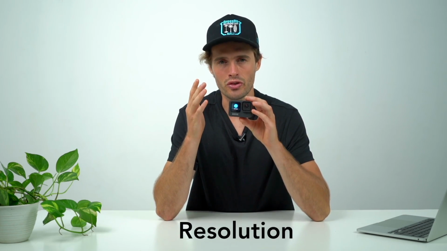So this is basically the quality of your shot. Obviously the higher the number, the higher the resolution, the better quality of video you're going to be able to shoot. Now there is a caveat with this, because it doesn't necessarily mean that your videos are going to be better if you shoot in GoPro's highest setting. I'll explain why in a second.